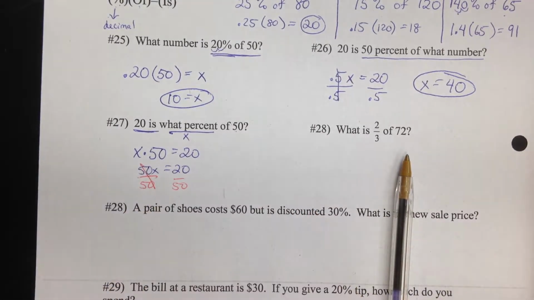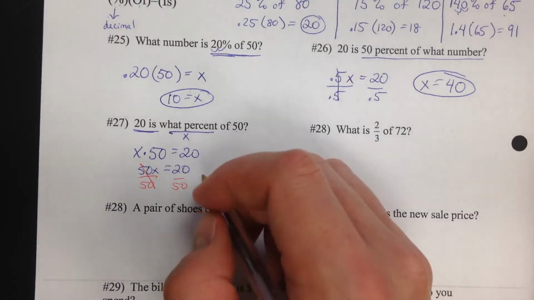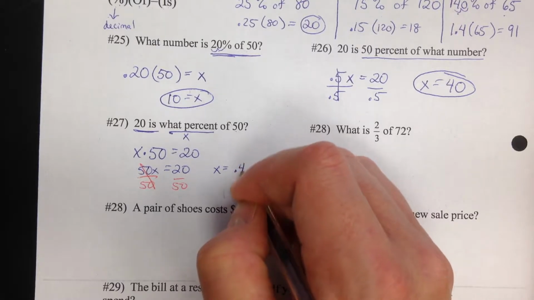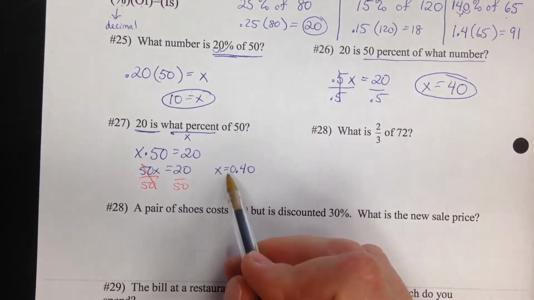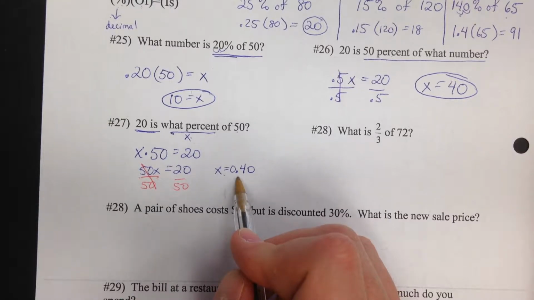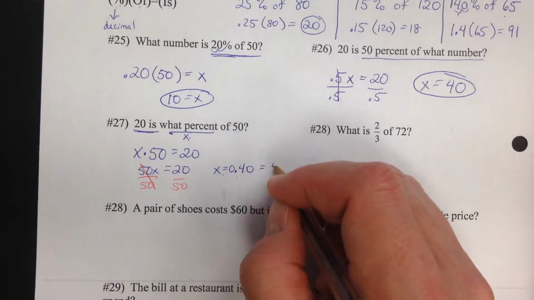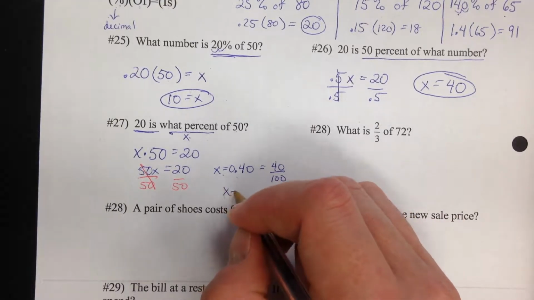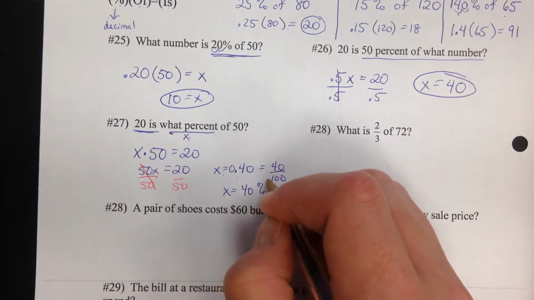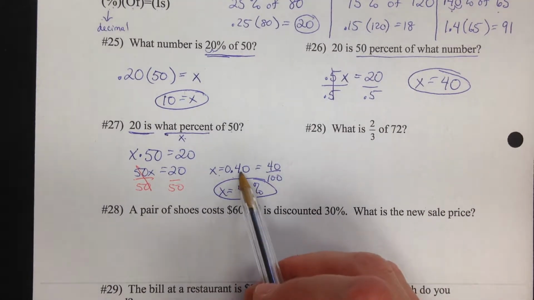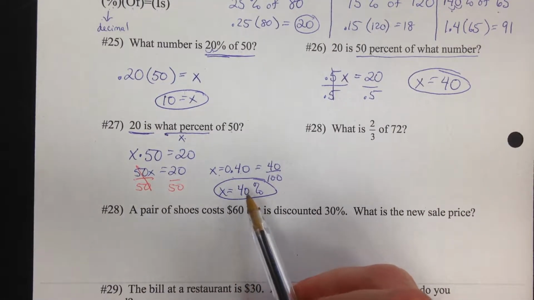Now we get a decimal here. 20 divided by 50, we get 0.4 or 0.40. Now remember, x is representing a percentage. That is the decimal. So as a fraction, that's 40 over 100, which is 40%. So our answer is 40%. Okay, so it's not 0.4 as a decimal, it's 40%.